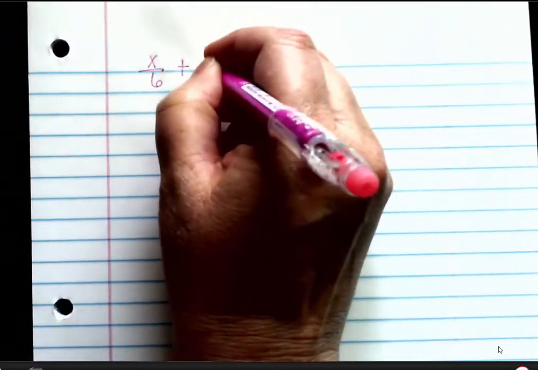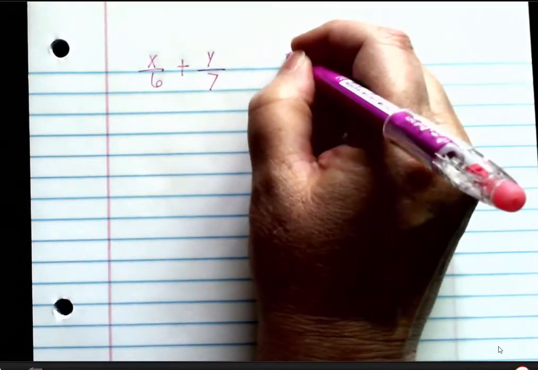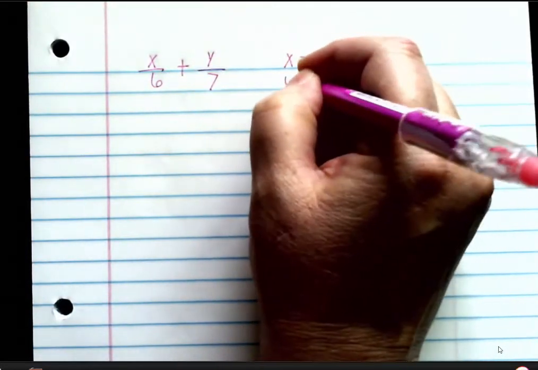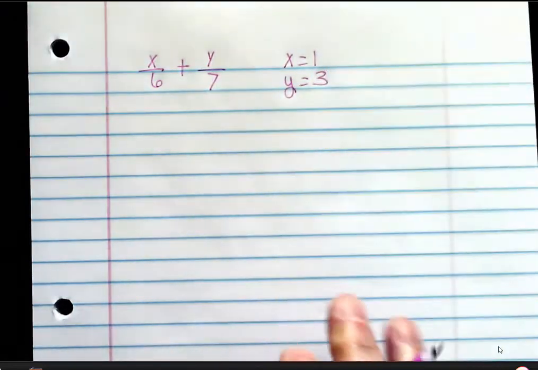So there's also a problem with fractions where you have x over 6 plus y over 7 when your x is 1 and your y is 3.